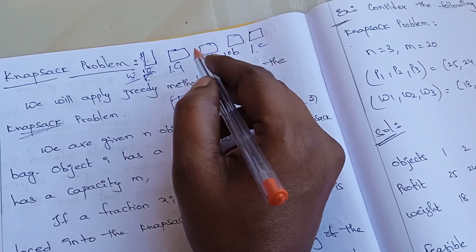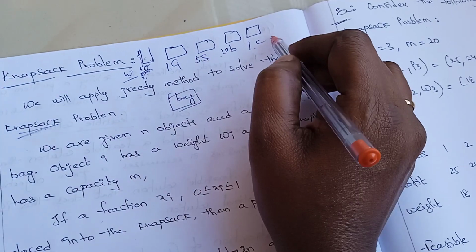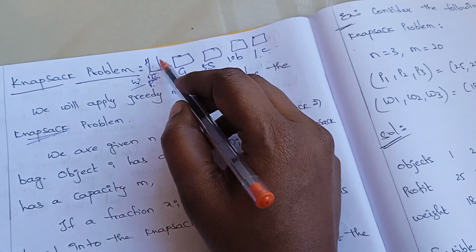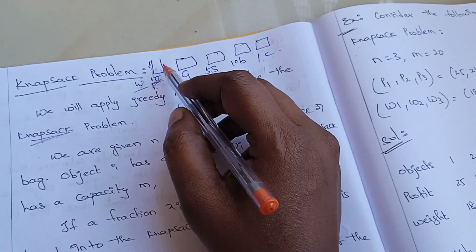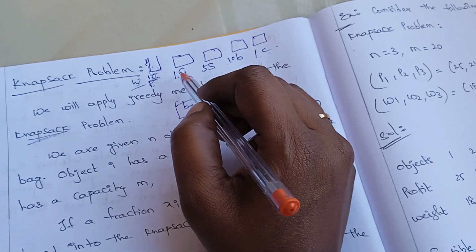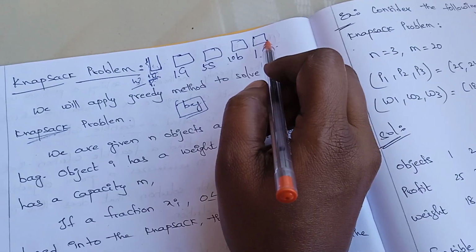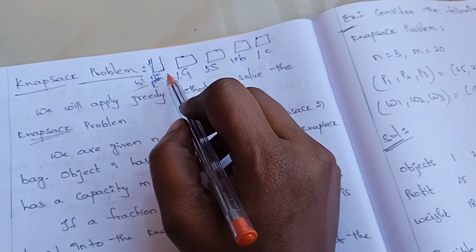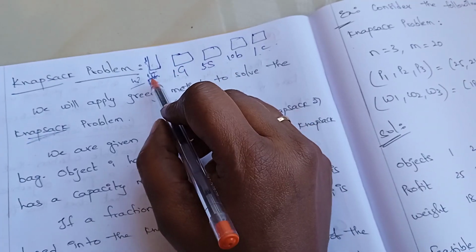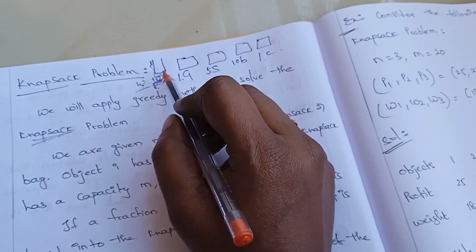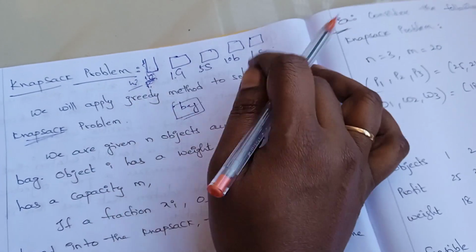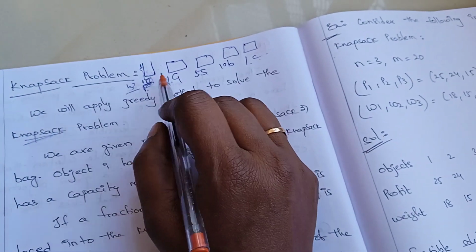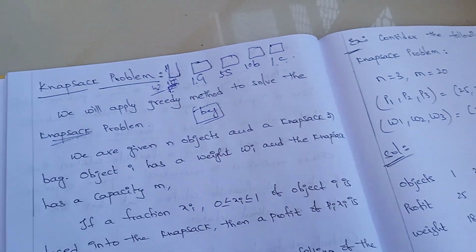The first point is that he will not insert all. If he inserts all, the bag will go out of its limit and it will damage the bag, right? So he'll put the items such that the bag weight should not be crossed. The bag weight is only 10 kg, so he'll not go beyond this weight. He'll put items until the bag reaches that weight. So this is actually the knapsack problem.